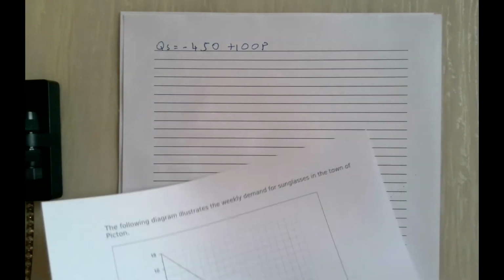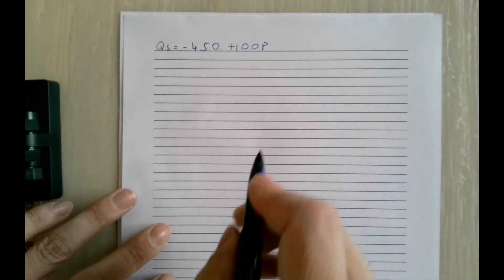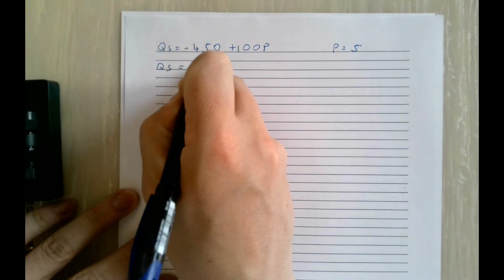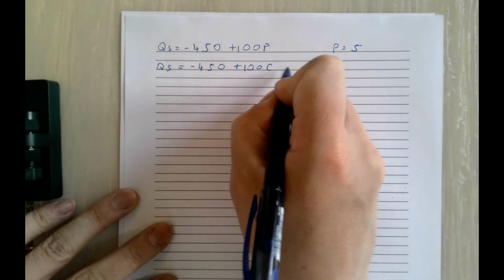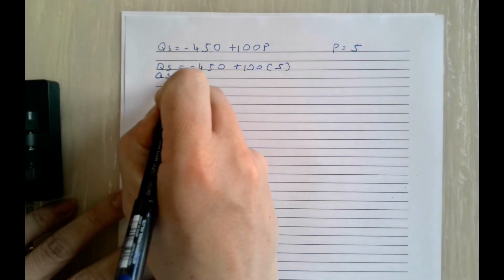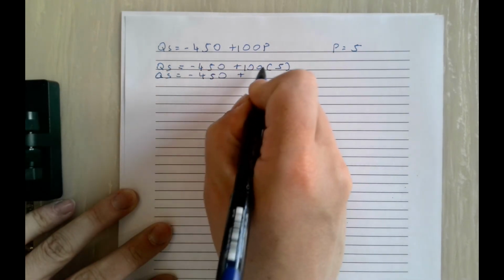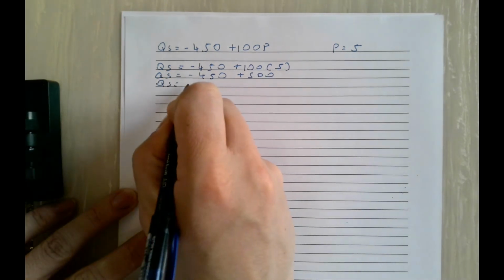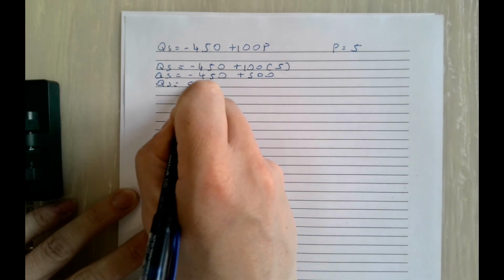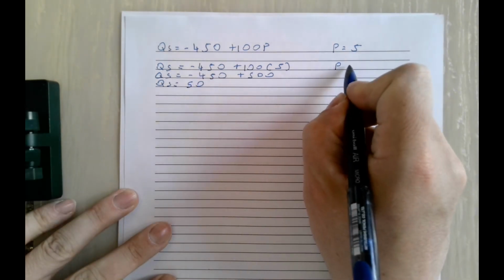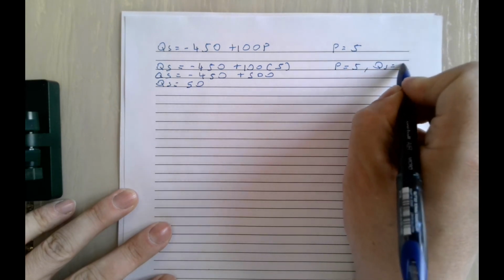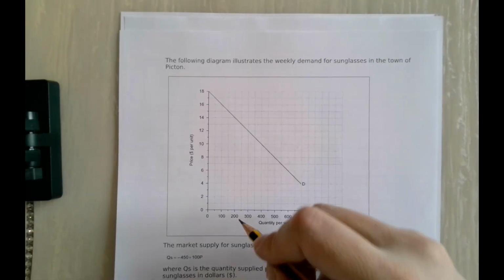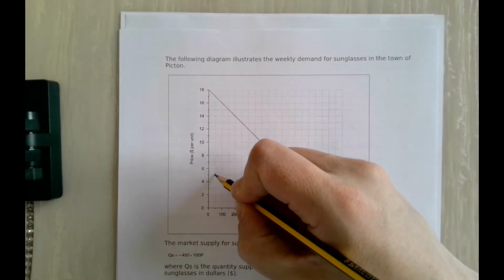So the first one I'm going to choose is P equal to 5. So QS, quantity supplied, equals minus 450 plus 100 times 5. 100 times 5 is 500. Quantity supplied equals 500 minus 450, which is 50. So I'm going to write over here P equals 5, quantity supplied equals 50. That is one dot that I can now put on the diagram. Here's 5 and here is 50.